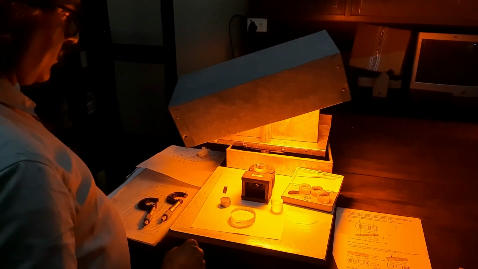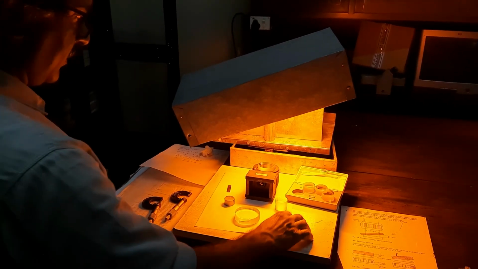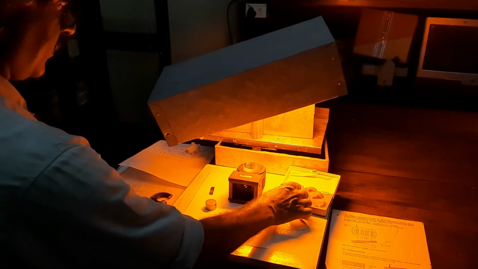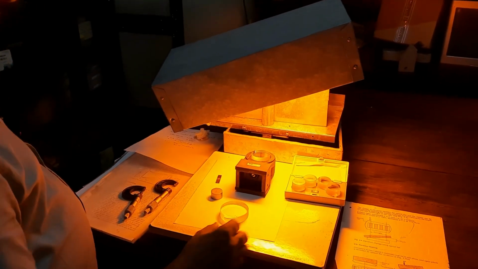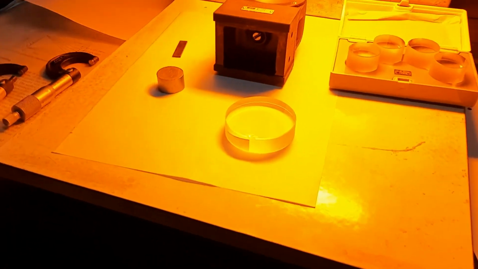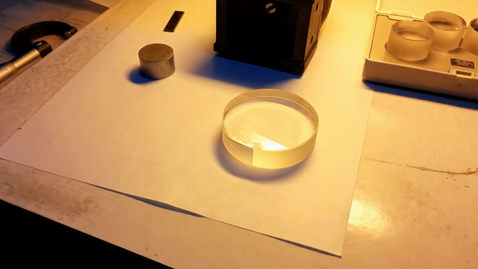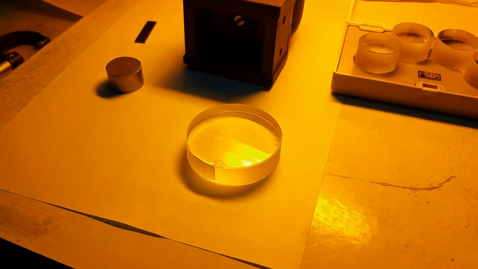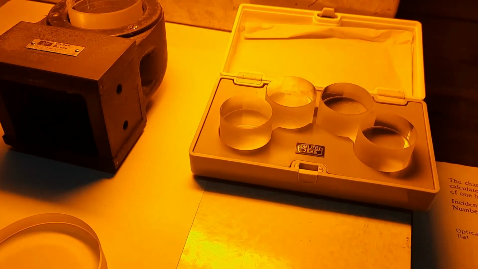So we are using an optical flat. Here these are one set of optical flats. This is another type with bigger diameter. This is another one. We can use this optical flat as a reference for checking the flatness of fine reflective metal surfaces. So you can check the flatness.